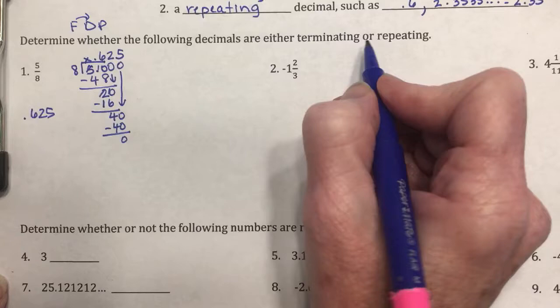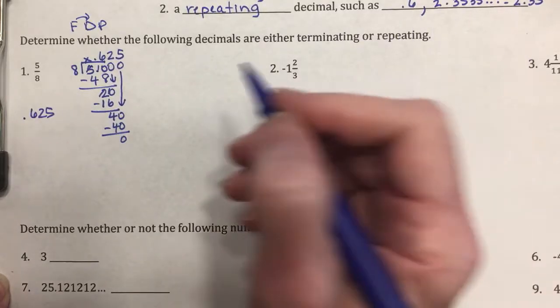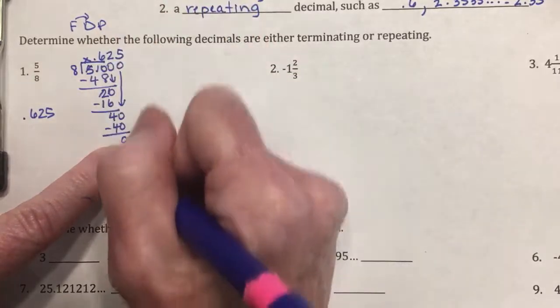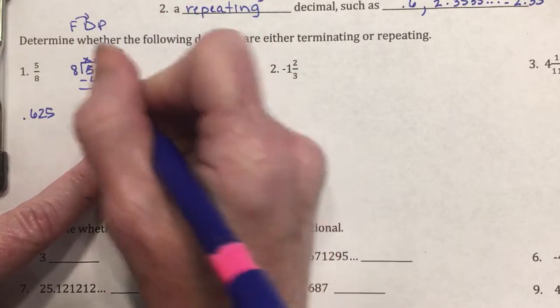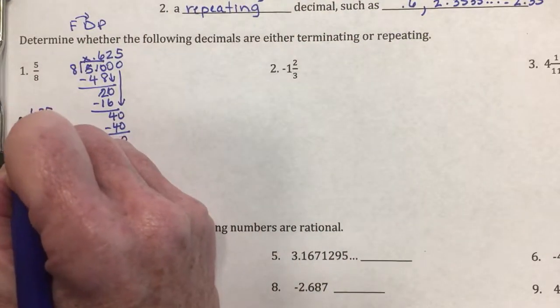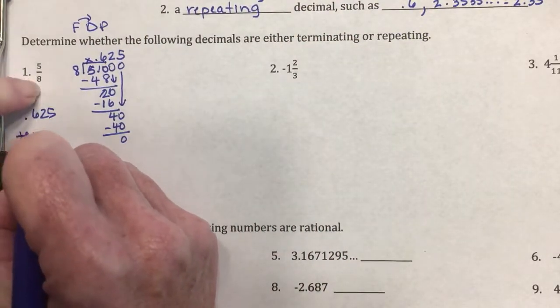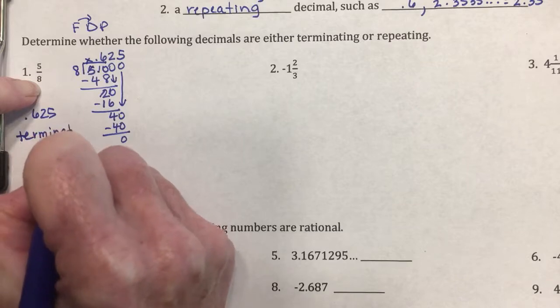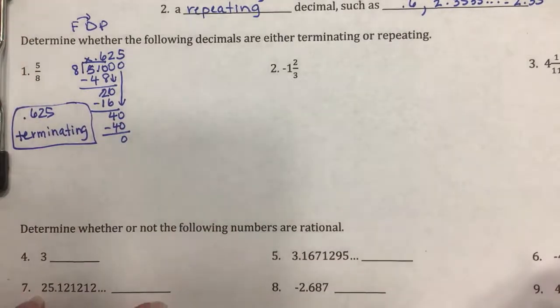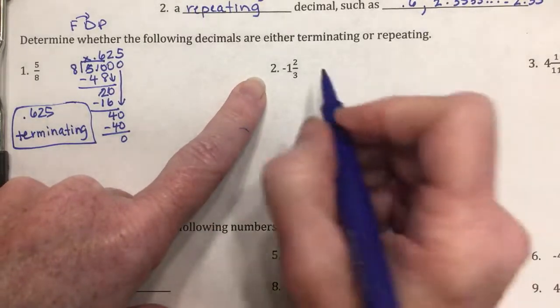Okay, and then I'm supposed to determine, is it terminating or repeating? Well, because I didn't get a remainder, there's nothing I need to keep. I don't have to keep bringing something down. So this decimal, even though it went 3 places, did stop at 3 places. So this is a terminating decimal because it stops. Okay, I like it when you box your answers, so do that for me.